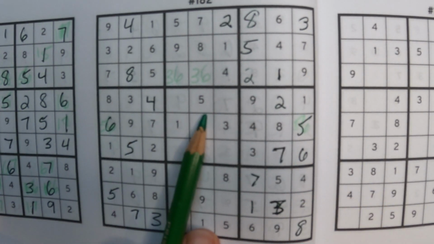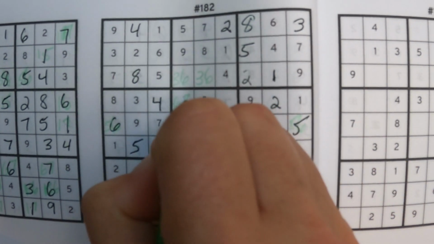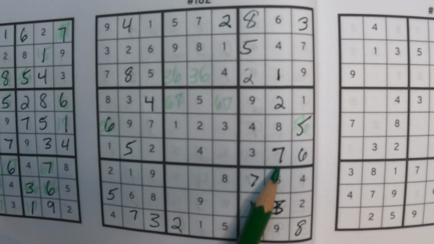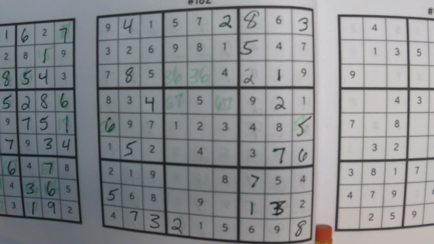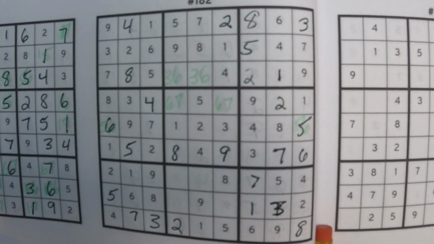For this row, we're missing 6, 7, and I don't see any help. So 6, 7, 6, 7. For this row, we're missing 8, 9. We've got an 8 here, so 9, 8.